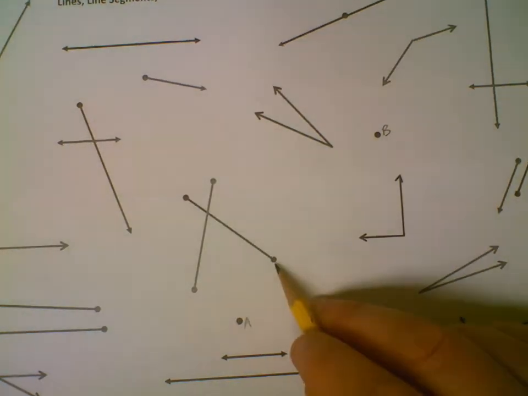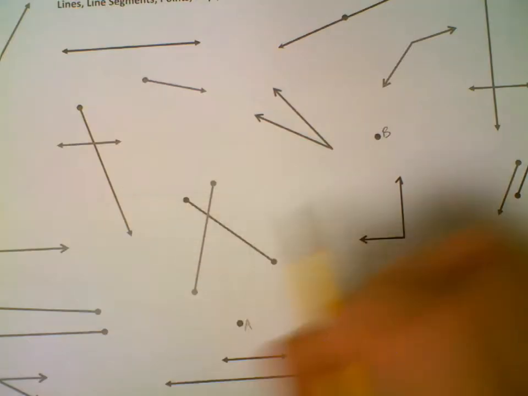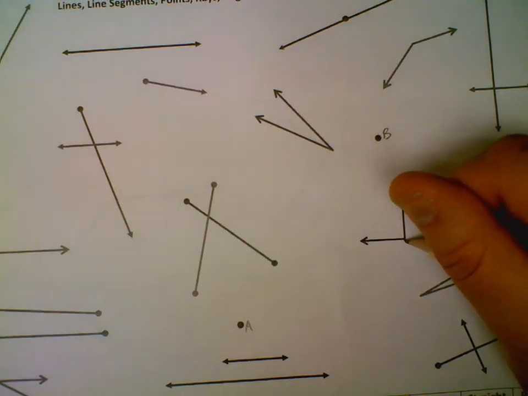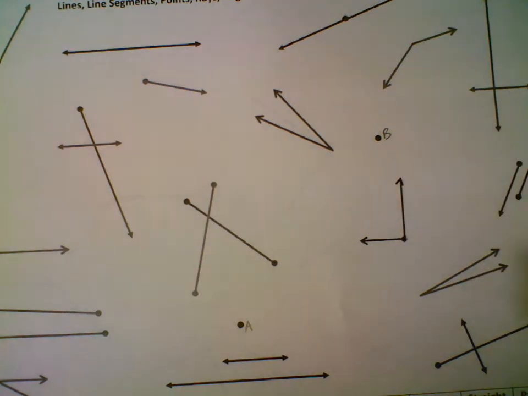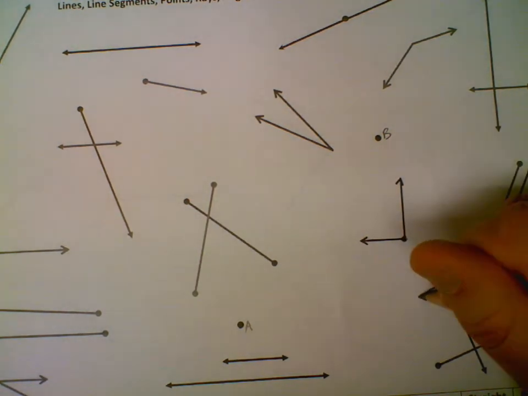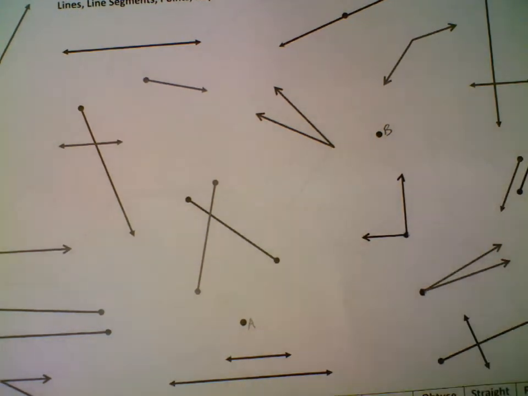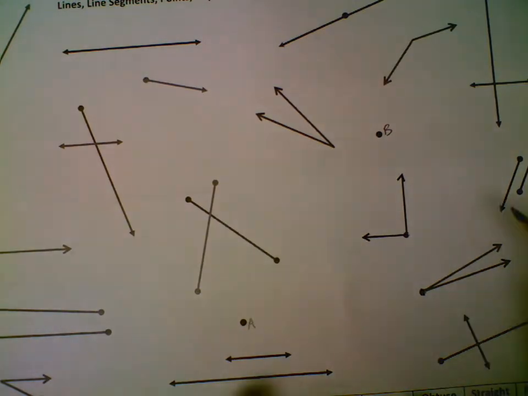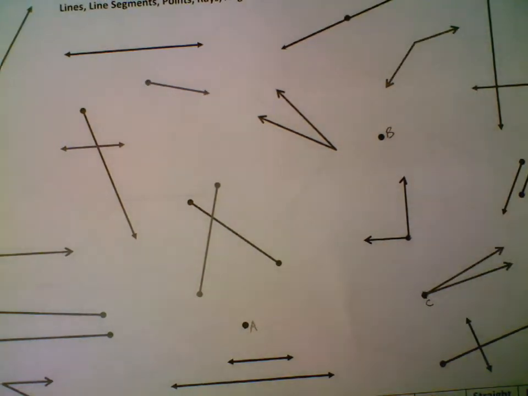Now, here's a point, here's a point. When you have an angle, the two lines usually meet at a point. So I can put a point in there. I can put a point in here. But just think of a point as a location, okay? A, B, might as well make a C, okay? All right, let's find a ray.